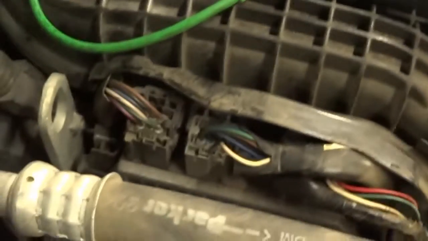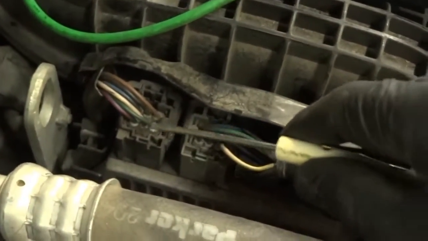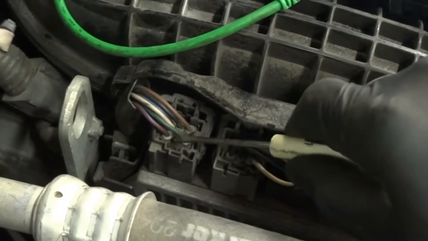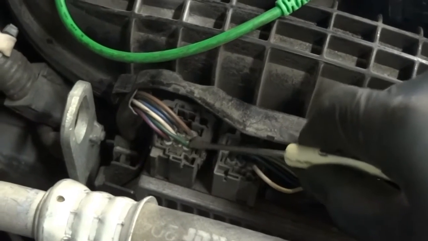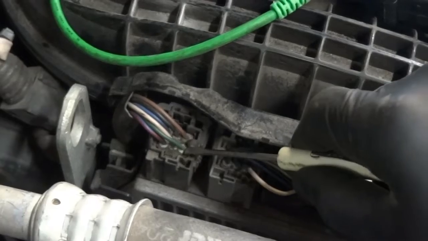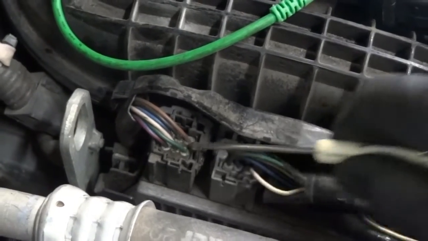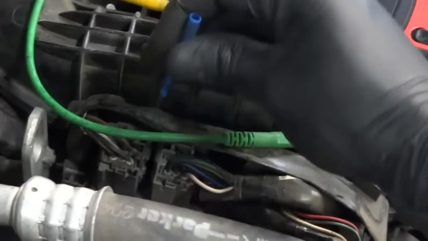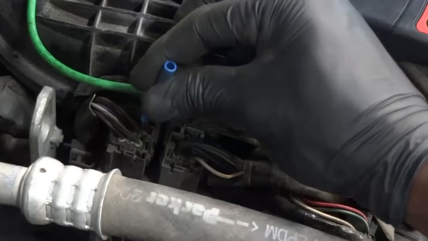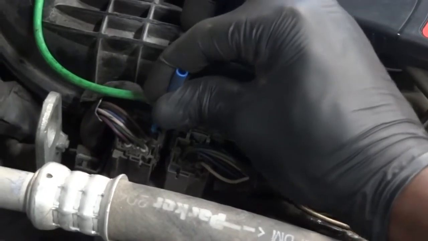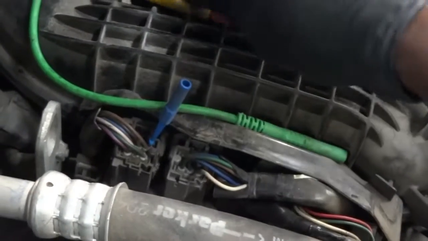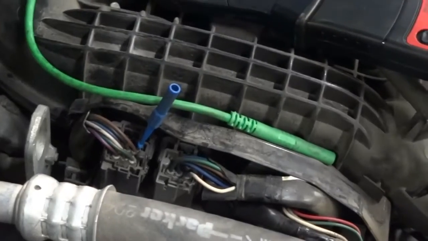So as I'm looking at my connector over here, on this connector, okay, so green and brown are just right over here. So we're gonna back probe these two wires for cylinder number 3. Okay, so let me do that right now. So we're gonna back probe this wire over here, and then we're gonna back probe the green wire.